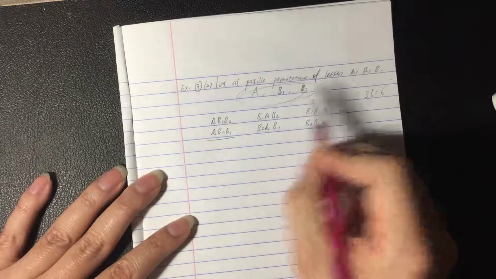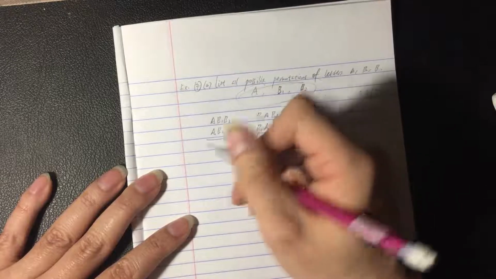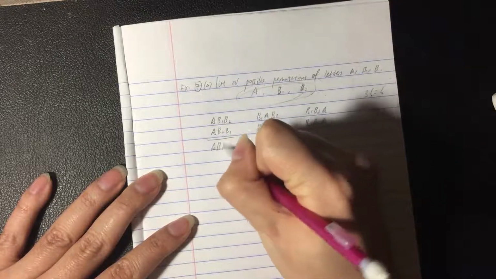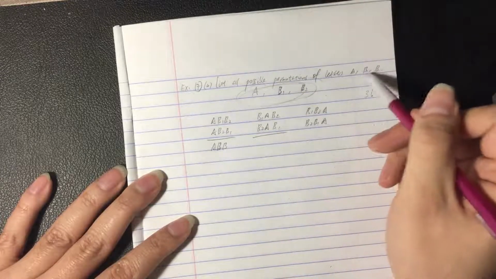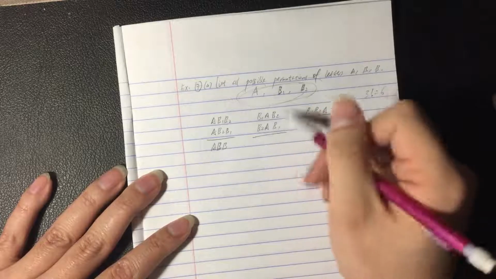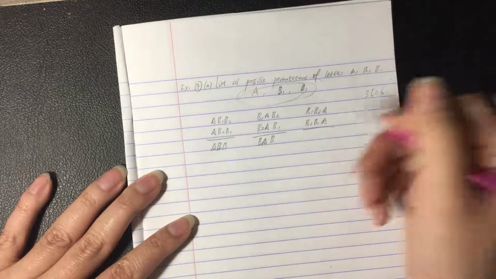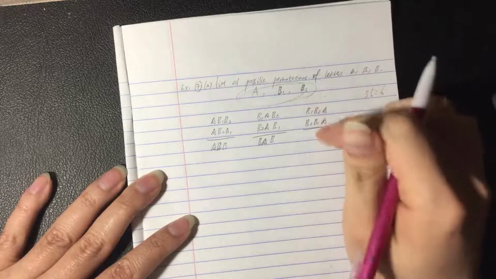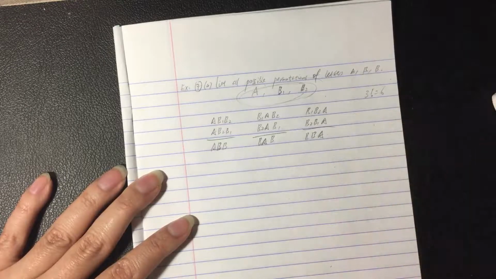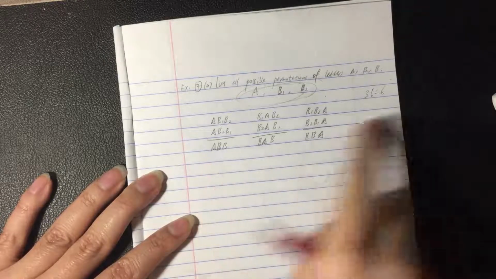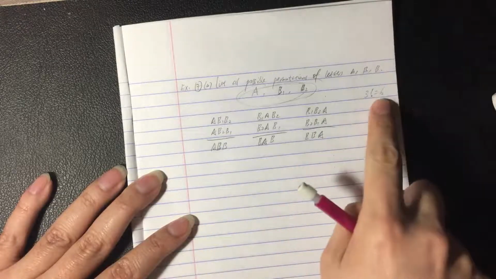These two permutations both represent A, B, B. And similarly, these two arrangements both represent B, A, B. And same thing, the last 2 arrangements both represent B, B, A. So actually, we don't have 6 arrangements. That's only 3 permutations.